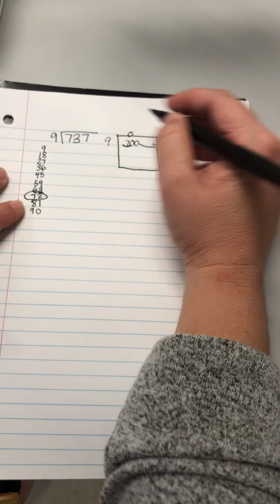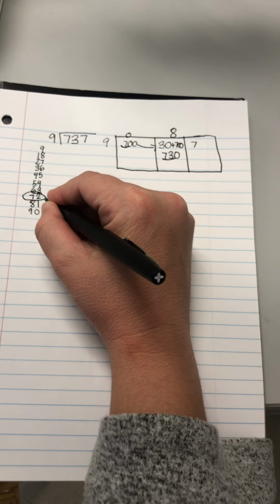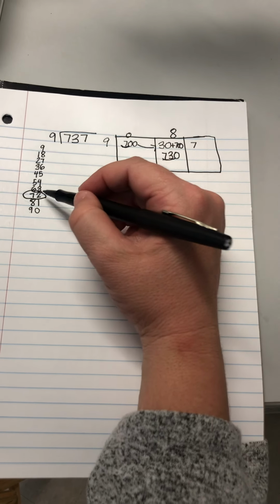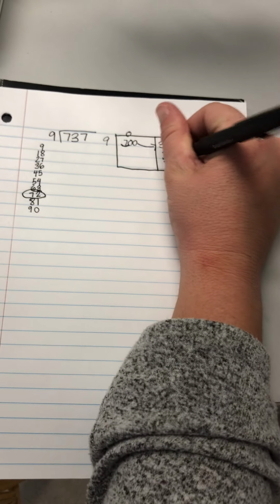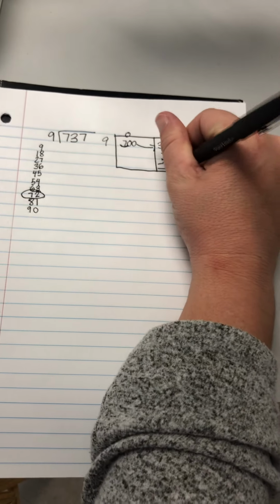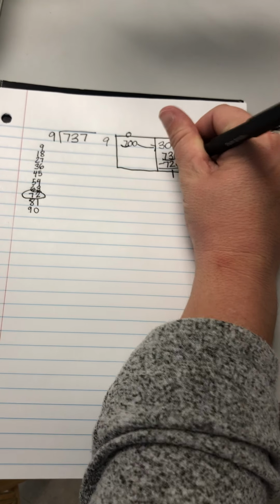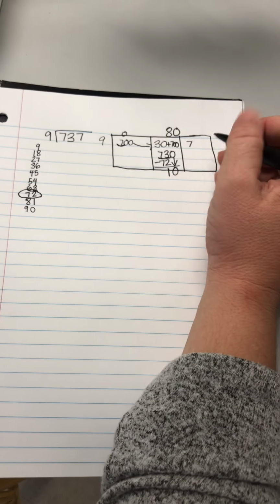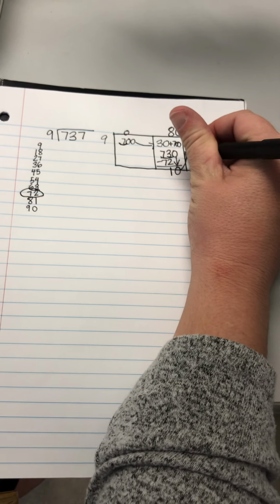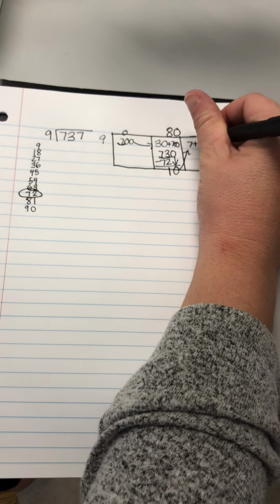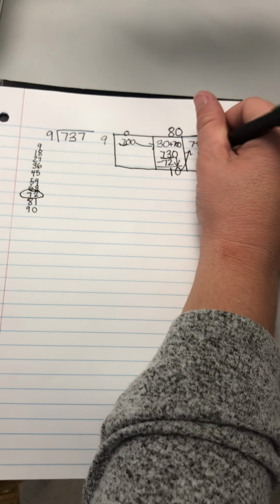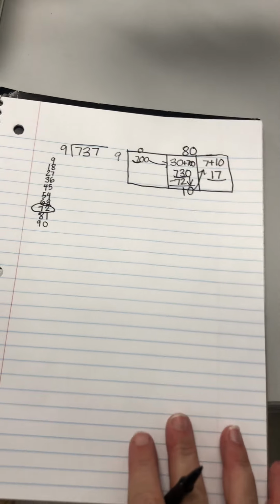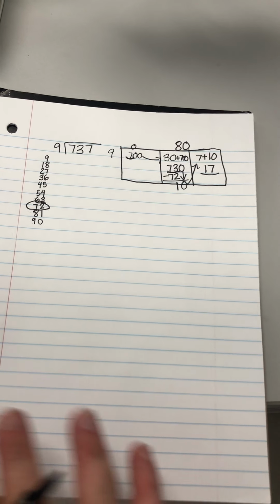All right, 9 times 8 is? We circled it over here. 9 times 8 is 72. Subtract gives me 1. Bring down a 0. Bring up a 0. What do I do with this 10? Add it to the 7. So that gives me 17. I say 9 into 17. What's the closest it can go to without going over?